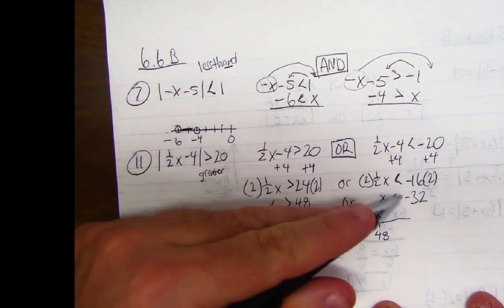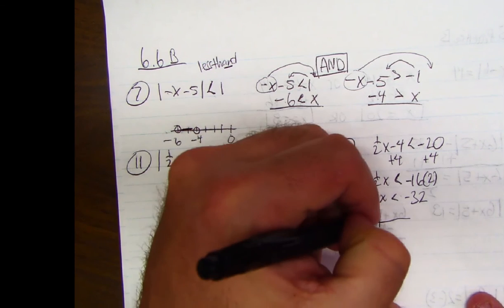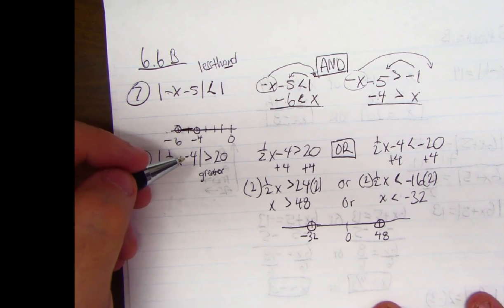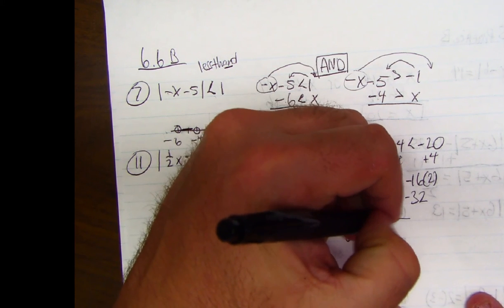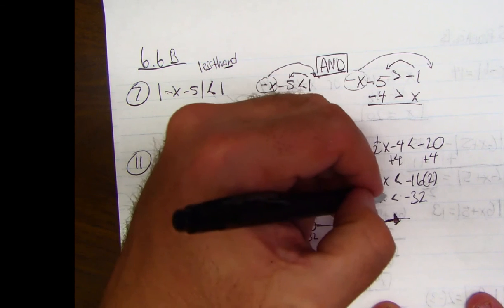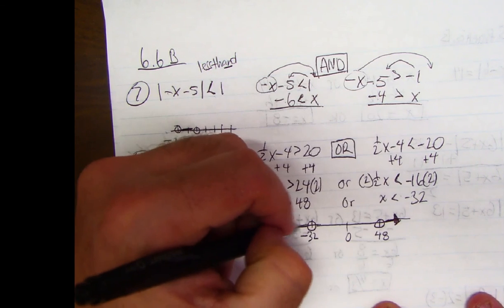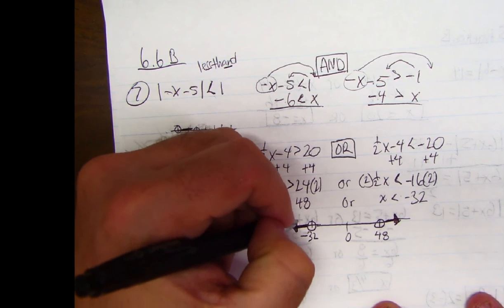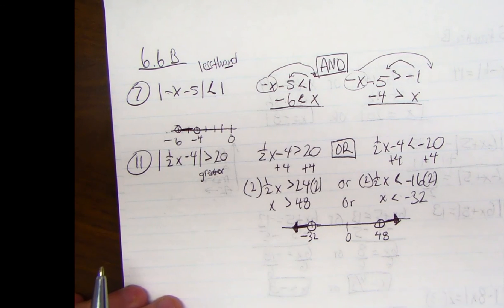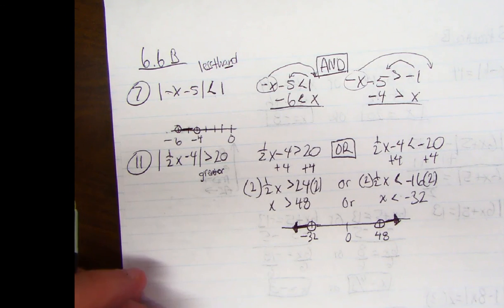Again, no equal signs, so they're both going to have open circles there. X is greater than 48, or greater than is to the right. So I just want to see it shaded to the right with an arrow going on forever. Or X is less than -32, less than is to the left. Or I told you it goes to the outside. I'm talking about ors, unless it covers the entire number line. Okay, and there's your answer.